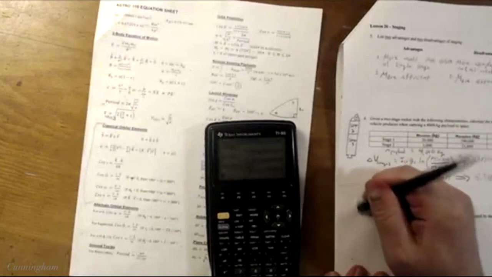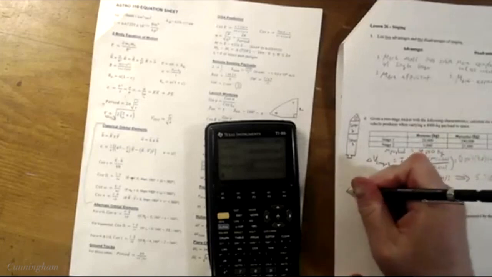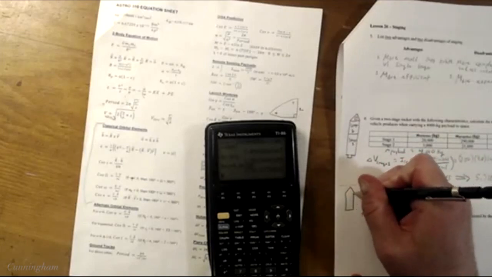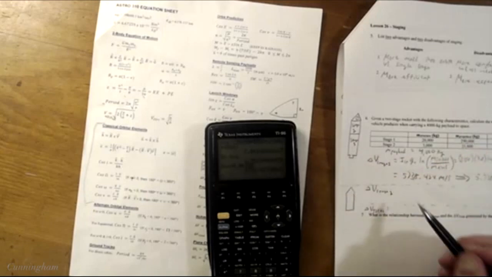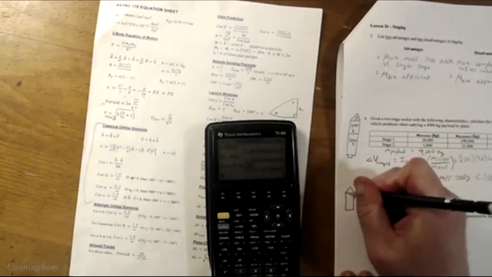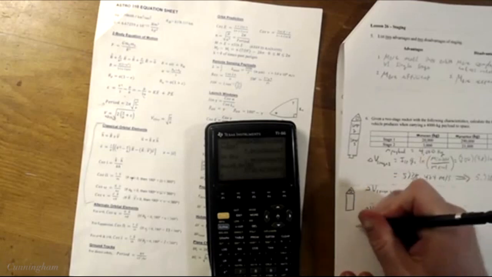Now, for delta V stage 2, I'm going to draw a picture here. This is what can be kind of confusing. In the transition between doing stage 1 and stage 2 math, we assume we have cut stage 1 loose.